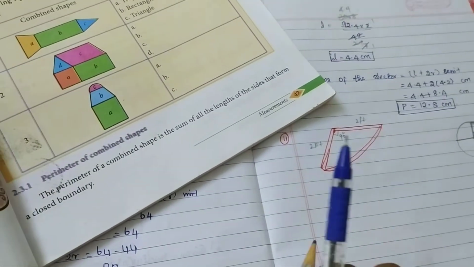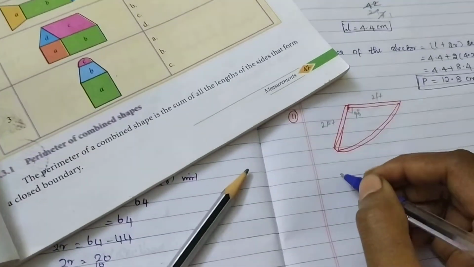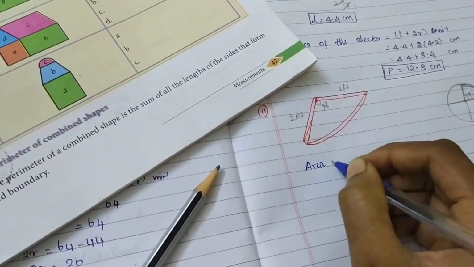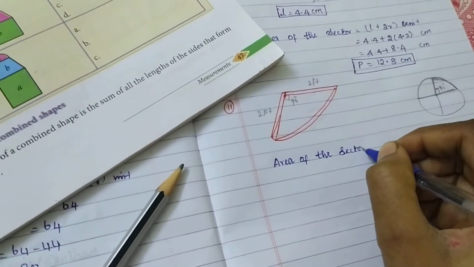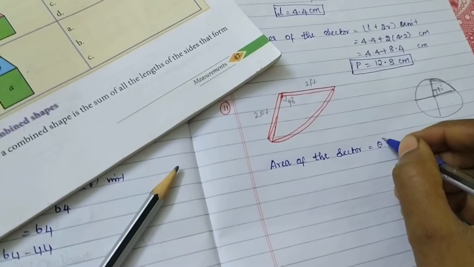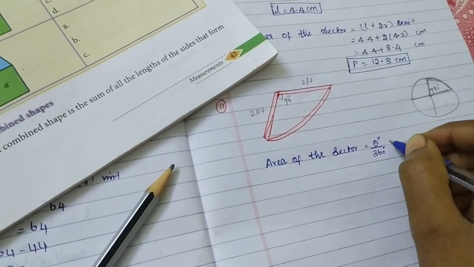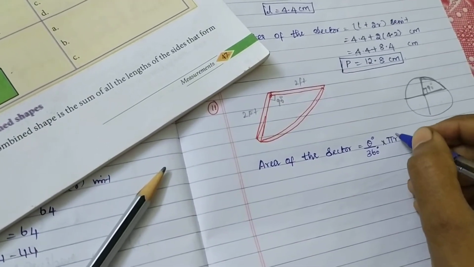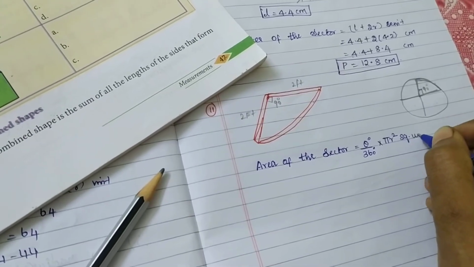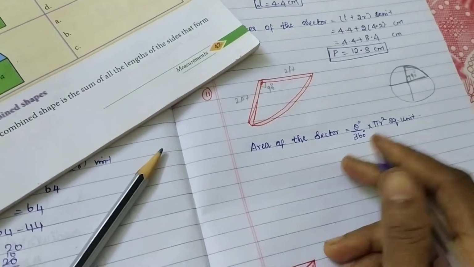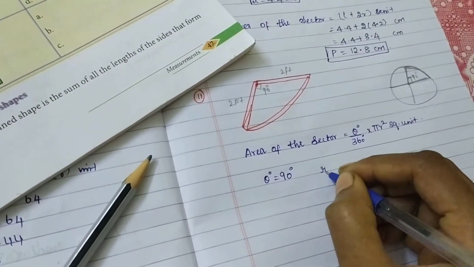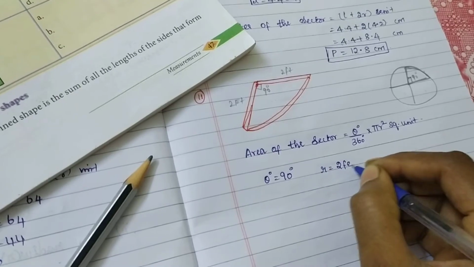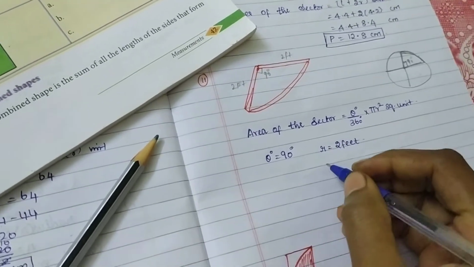Okay, so what they are asking is the area of the plot. So in the shape it is the area of the sector, right? So I am going to find out area of the sector equal to theta by 360 degrees into pi r square units. Okay, so what is theta? 90 degrees. What is the radius? 2 feet. Okay, substitute the values and get the answer.